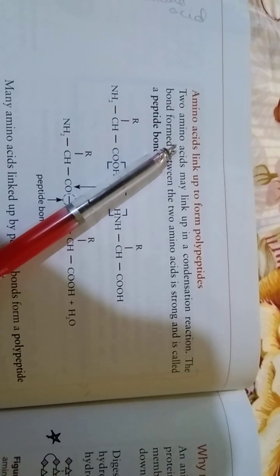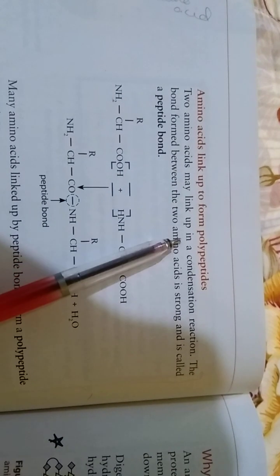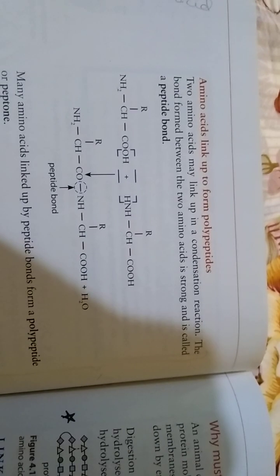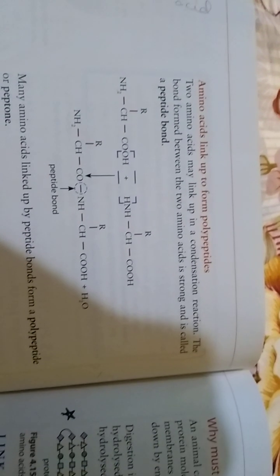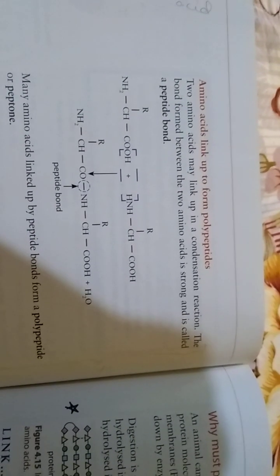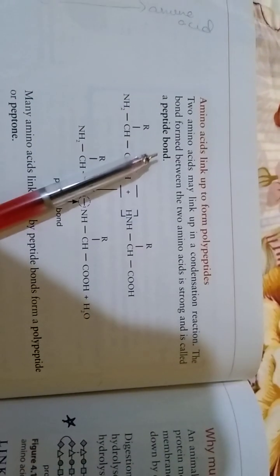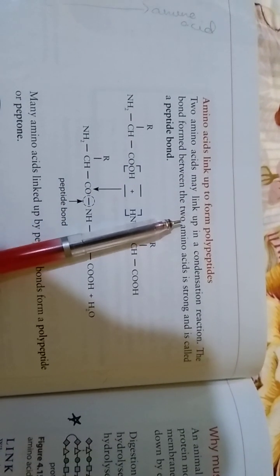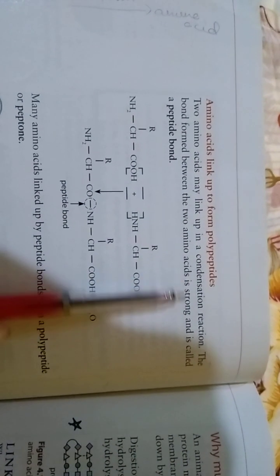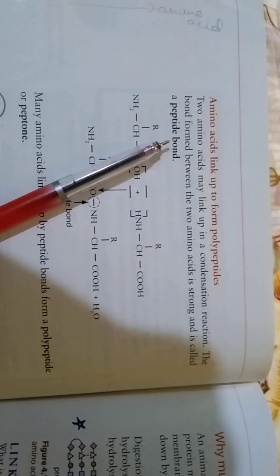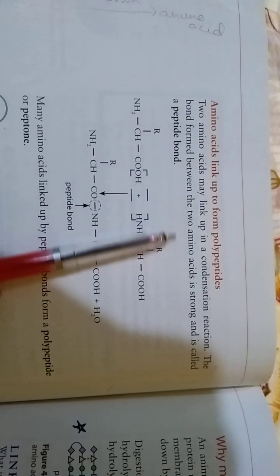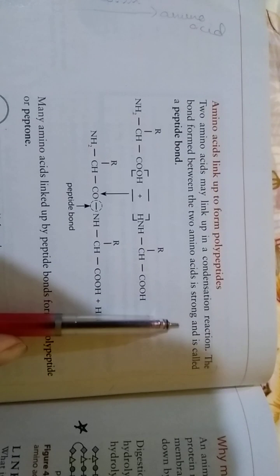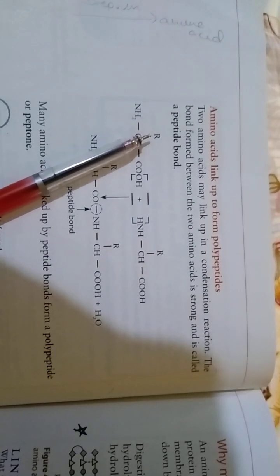Amino acids link up to form polypeptides. Amino acids form a polypeptide chain. Two amino acids may link up in a condensation reaction. The bond formed between the two amino acids is strong and is called a peptide bond.